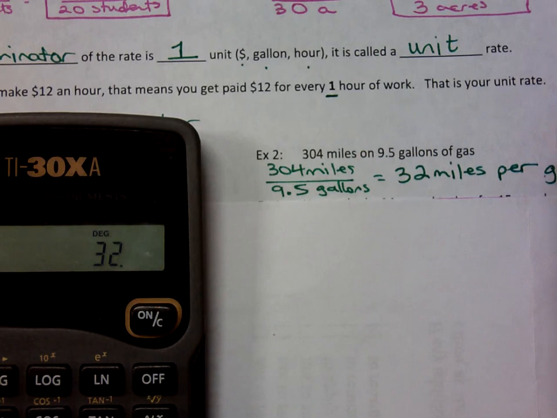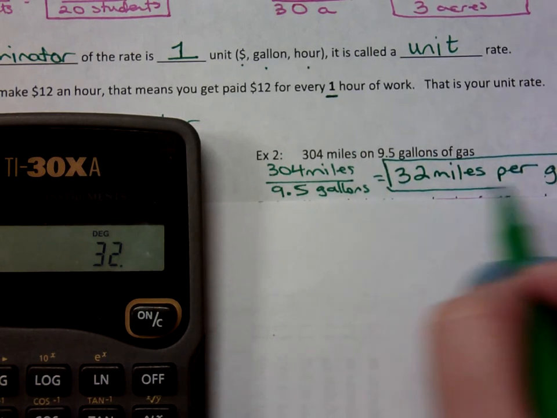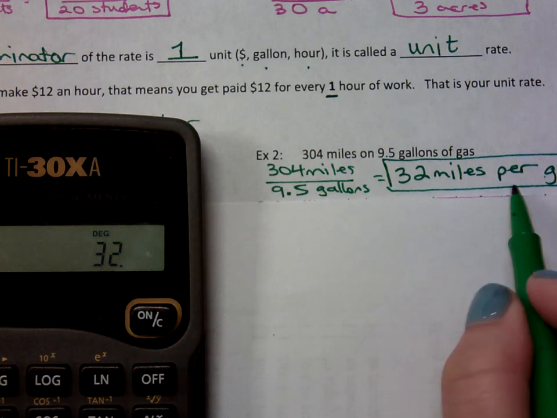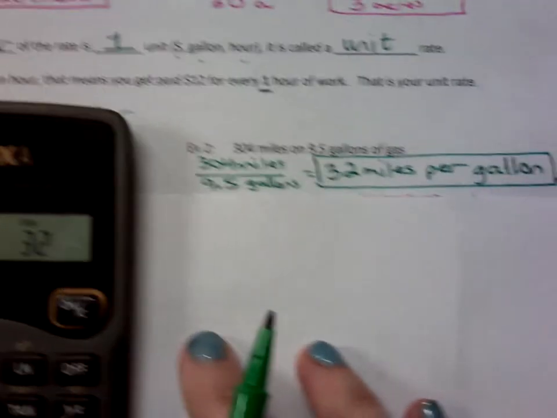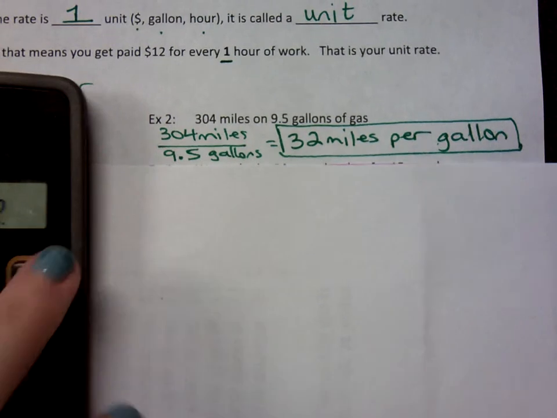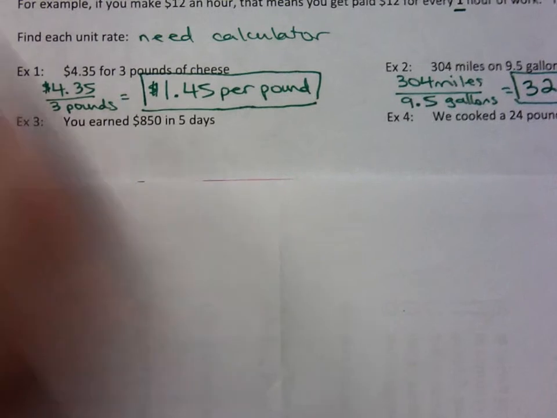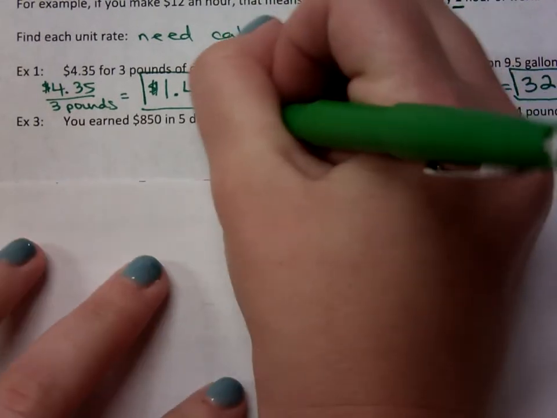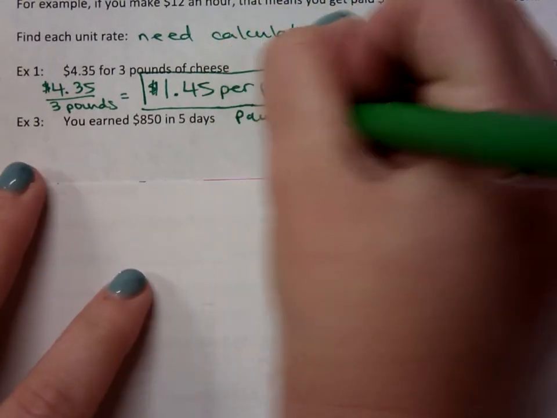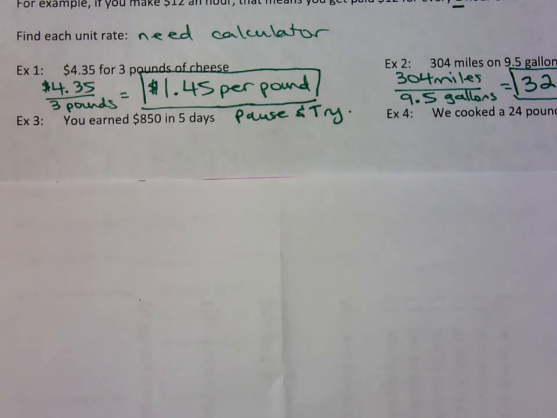Some of the newer cars do this for you, but the older cars, we always calculate what our miles per gallon were. How far did we get for every gallon we bought? Go ahead and try example 3 and 4 on your own. Just pause the video and try these two.